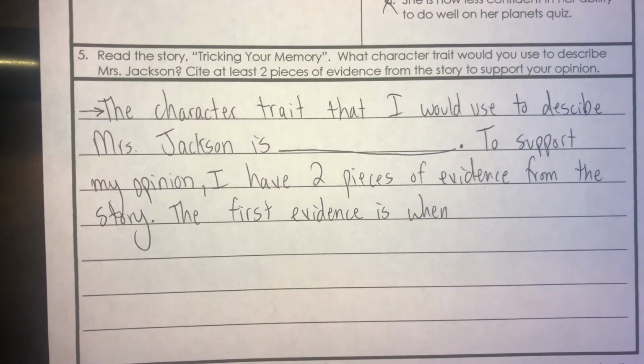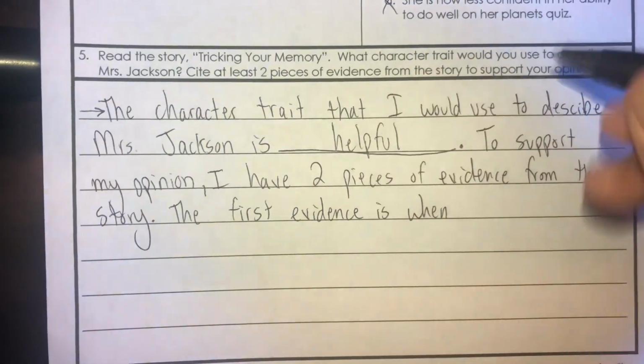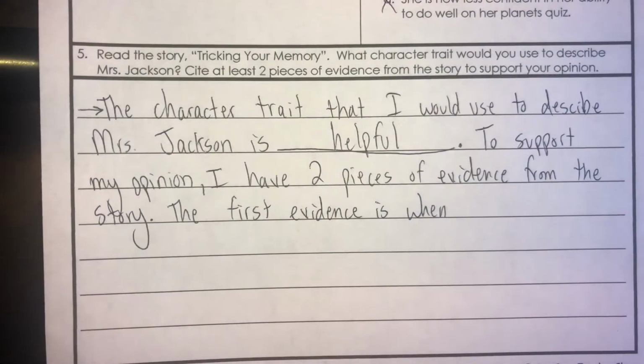You need to find something from the story. So let's say I say that Mrs. Jackson is helpful. Now, whatever character trait you choose here, you have to make sure that you can find evidence from the story. "I think Raoul means mnemonic, not pneumonia," offered Miss Jackson.